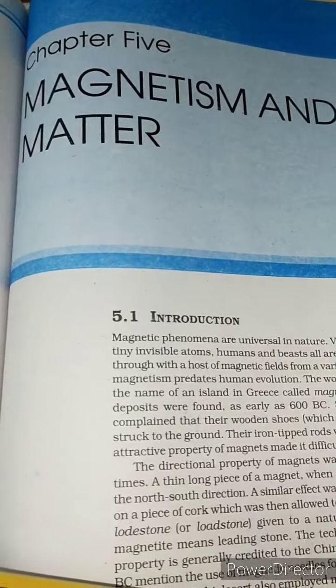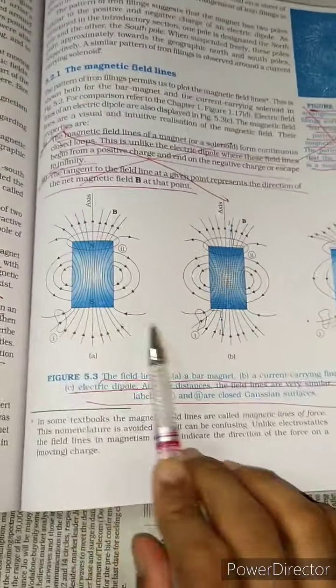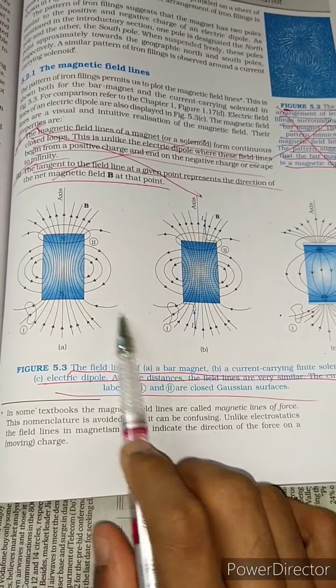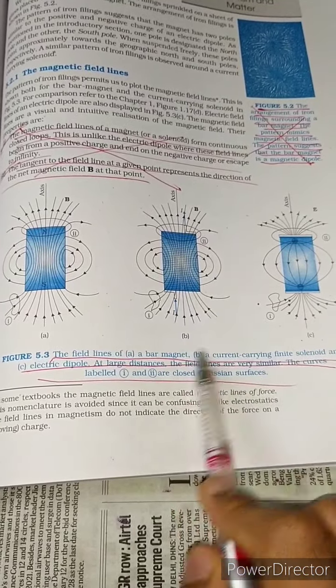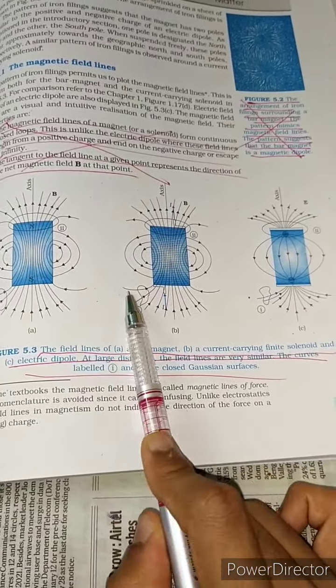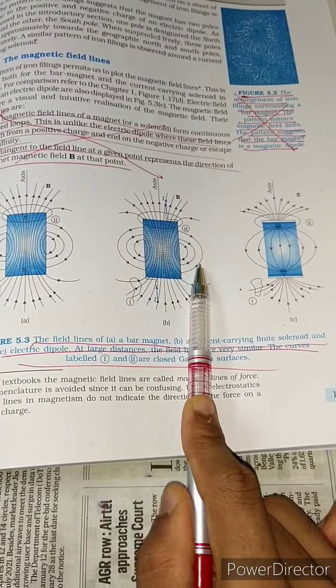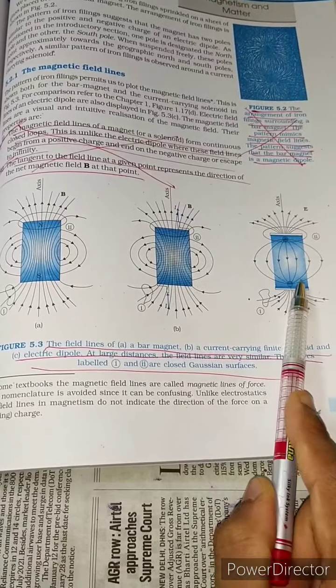Let us discuss the chapter magnetism and matter. You can see in this diagram the representation of the field lines. The first one is of a bar magnet, the second one is a current carrying finite solenoid, and the third one is an electric dipole. Here you can see the magnetic field lines of a bar magnet and a current carrying finite solenoid are the same, but in the case of an electric dipole it is different.